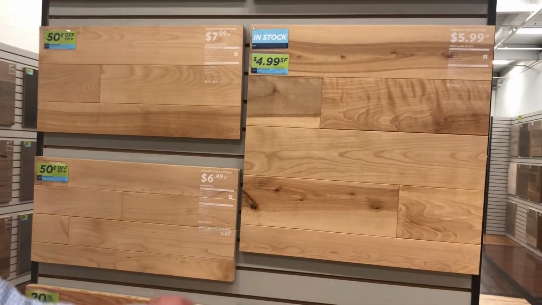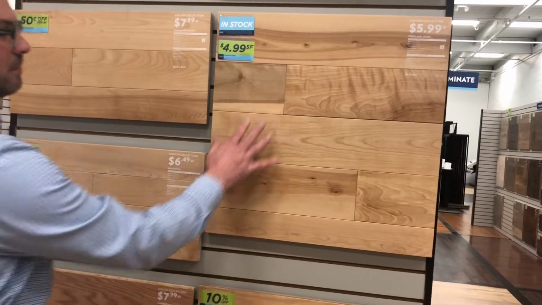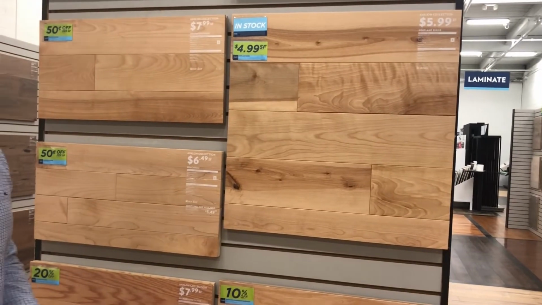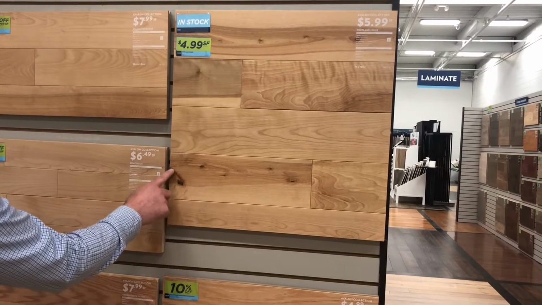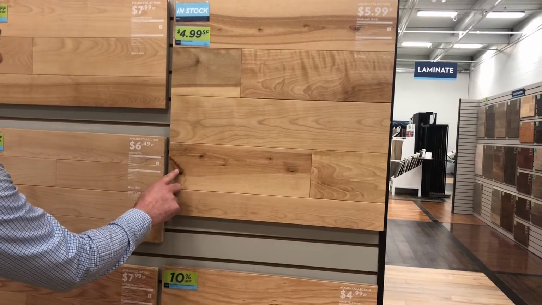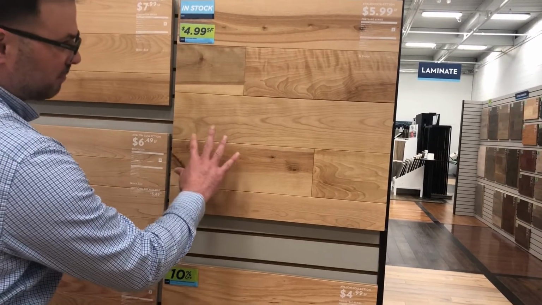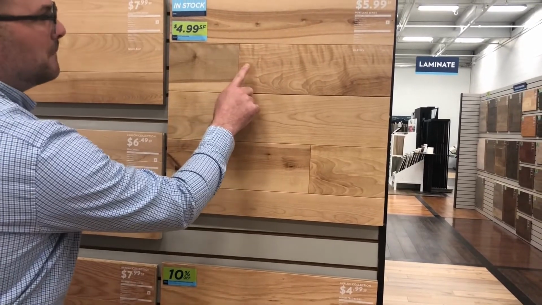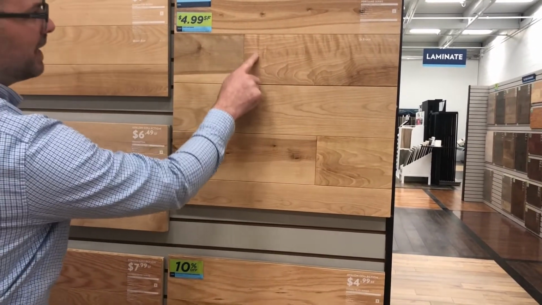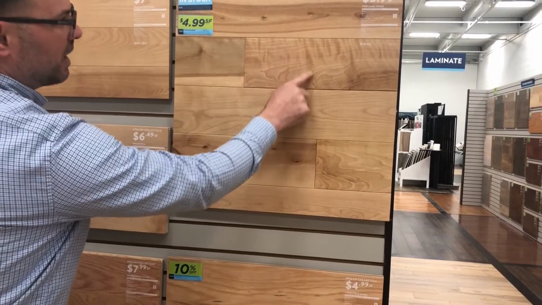If we look at the board to the right, this is a character grade of birch. So what you're going to see on something like that is a lot of the mineral streaks and knots, a lot more waviness, so to speak, and also a lot more burling, and those are these striations here that you see.